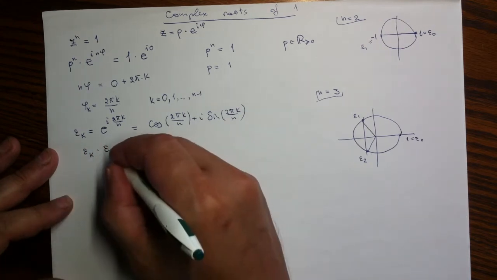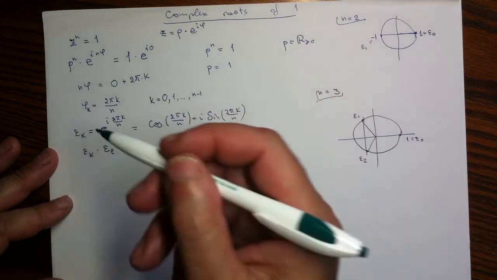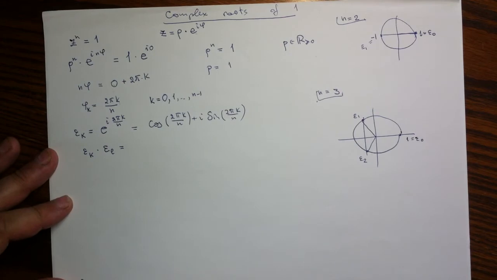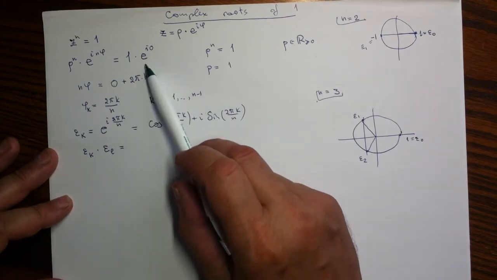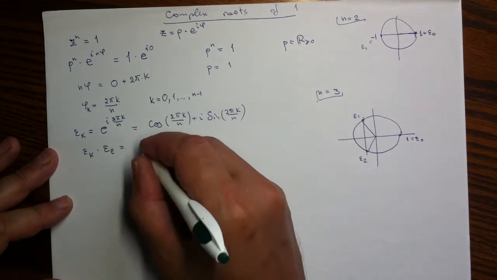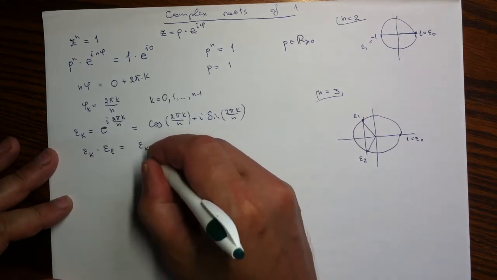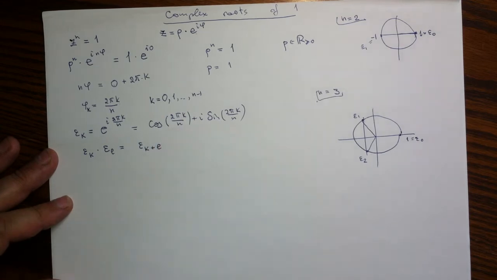So the product of two such with labels k and l is one of the roots. What it is going to be is easy to read from the multiplication rule in polar coordinates. Just using this notation, you could check that this is the root with the argument labeled by k plus l.